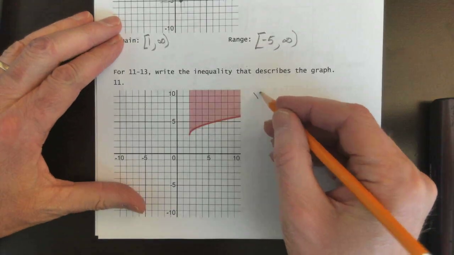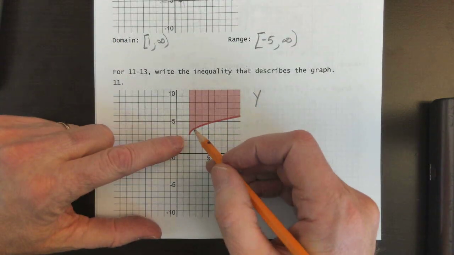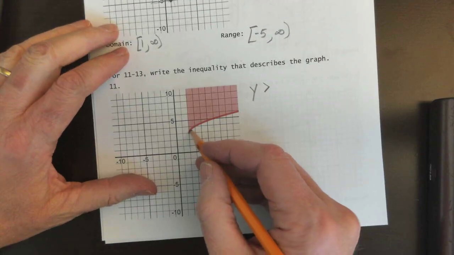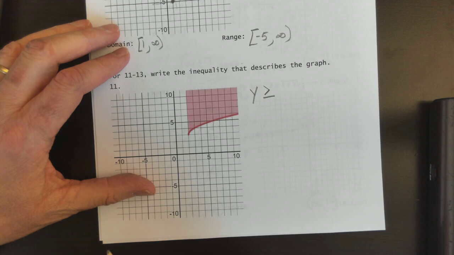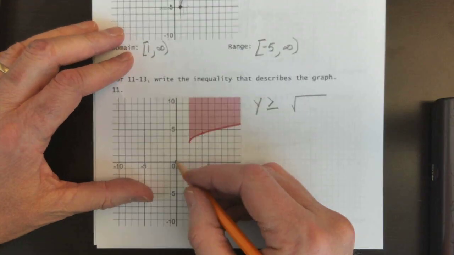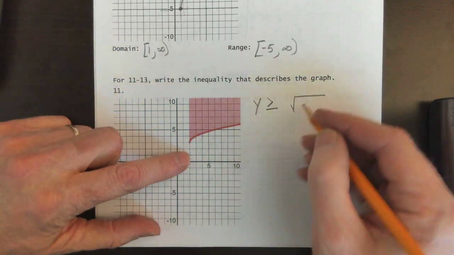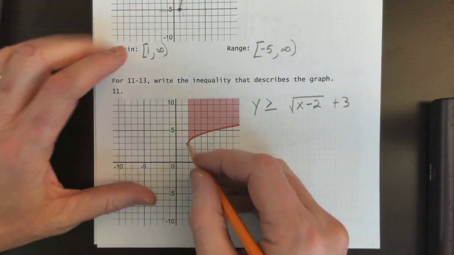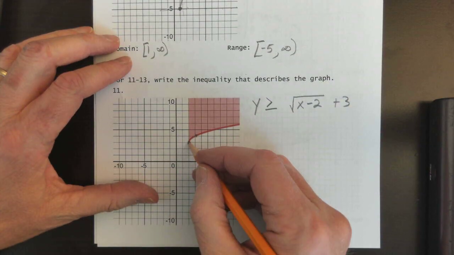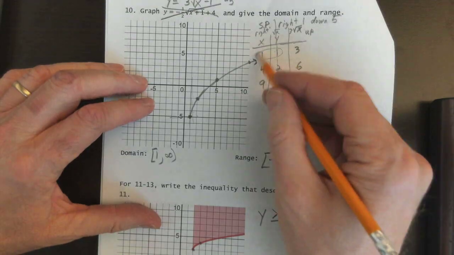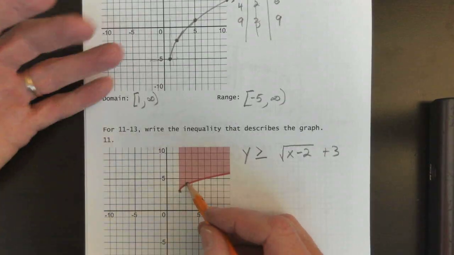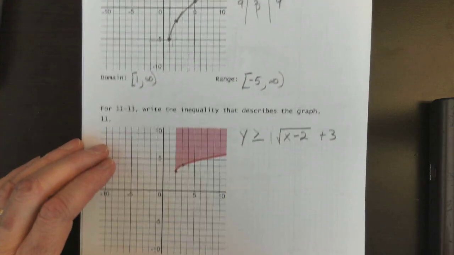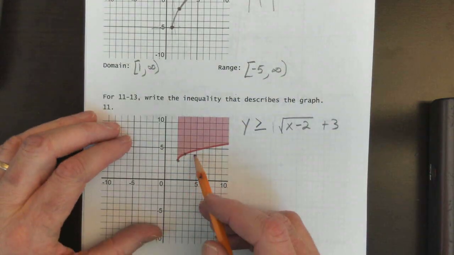I would always start with y. Shading above is greater. Solid line is or equal to. I'm going to write the starting point, 1, 2. I went 2 right, so I'm going to put x minus 2, and I went 3 up. And go up 3. And I'm looking at this, and I'm seeing, you know, in our table, the first is 1, 1, over 1, up 1. If that's the case, then we got what we need. We could put a 1 here, but that is close to the parent function. We're just shifting it.